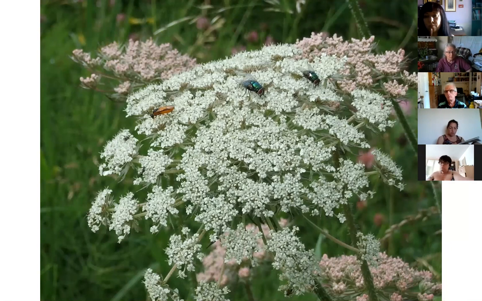Like all the umbellifers, very popular with insects. Flies and a beetle there. Nice flat flowers, good for fairly short-tongued things to feed on. There's a soldier beetle of some sort over there.